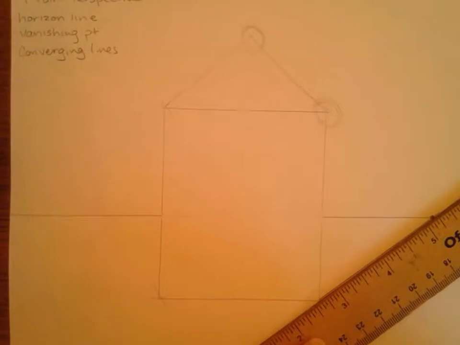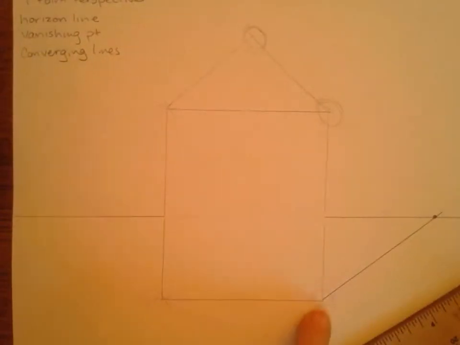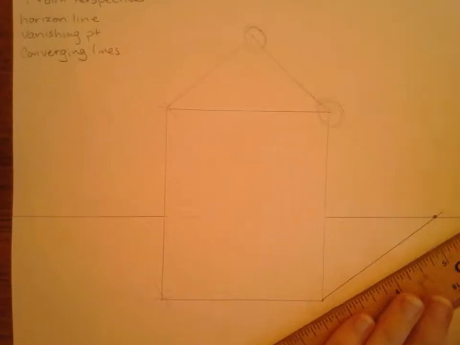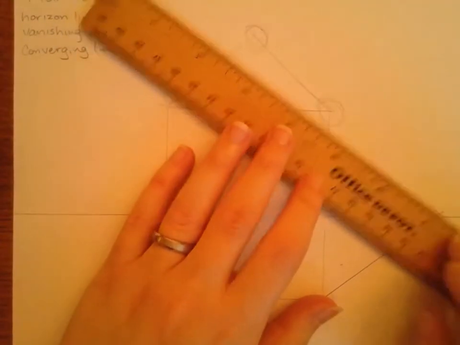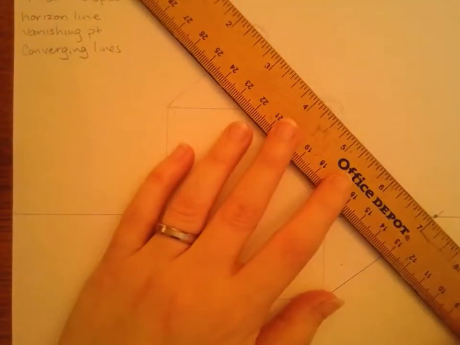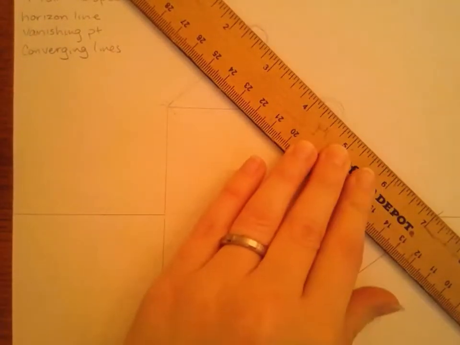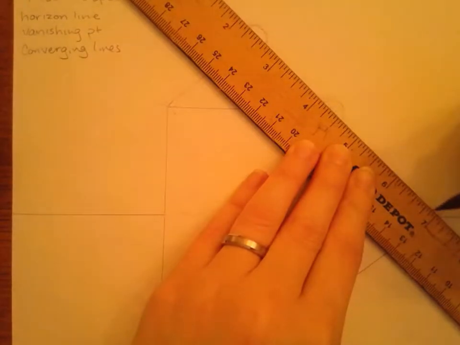I don't know why it's being so blurry today. One minute. Let's try that. Much better. Okay, so I went from the bottom here, I touched my ruler, and I touched it here as well, and I made sure I held my ruler nice and steady, and then I drew that line. Now I'm going to check this one. Touch the edge of the roof, touch the dot, double check, hold it right in the center, and then draw that back to the vanishing point.